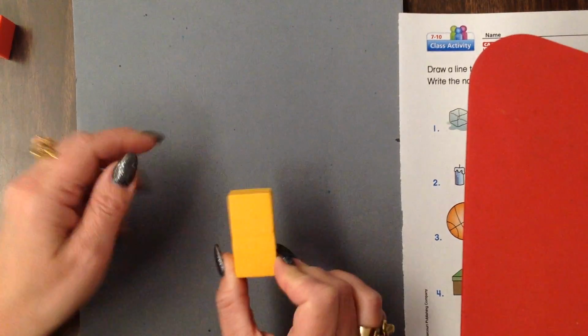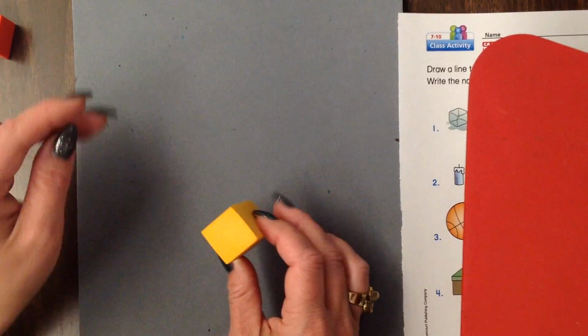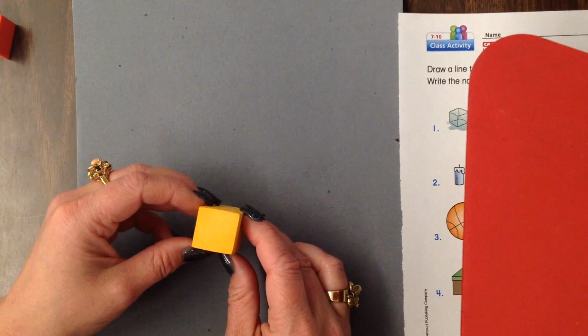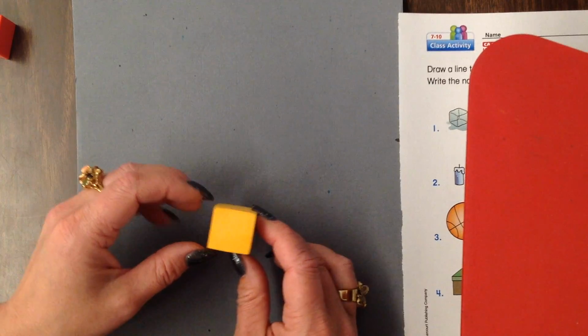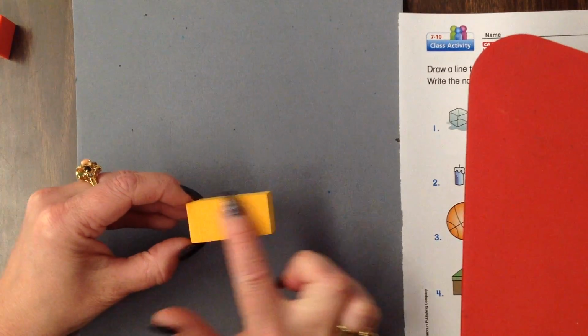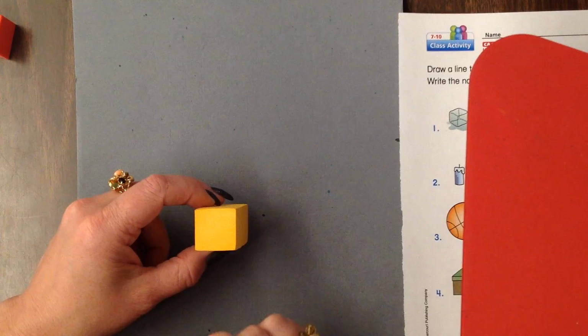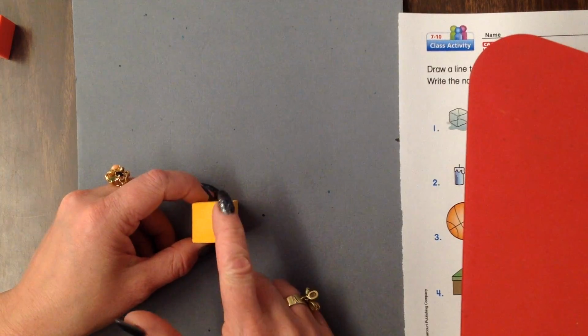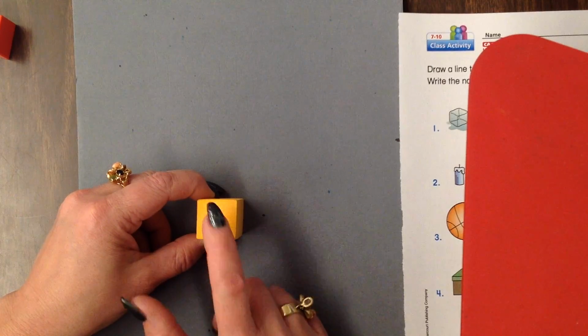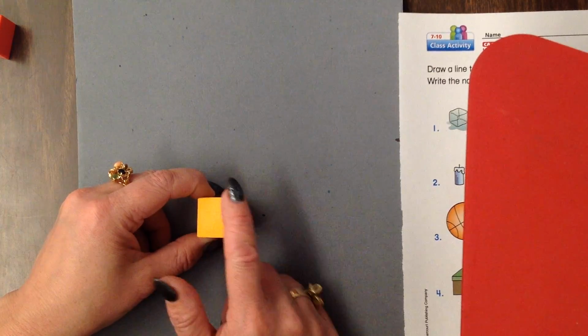All right, we also have a rectangular prism. A rectangular prism is actually any prism that has rectangles for all the faces. I thought I had a smaller one in my supplies, but I'm going to use this one. So if I look here, that's a rectangle. If I look at this side, now you're going to say, no, Ms. Brinkman, that's a square. Well, what do we know about squares? We know that squares are special kinds of rectangles. So yes, this is still a rectangle.